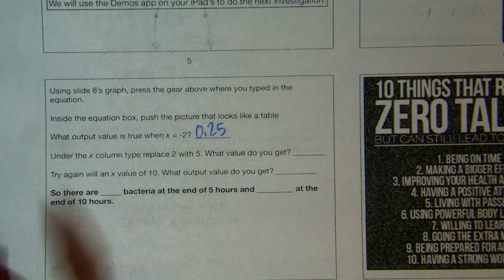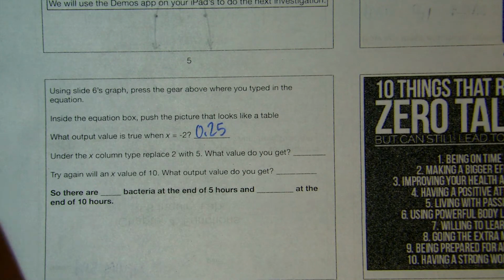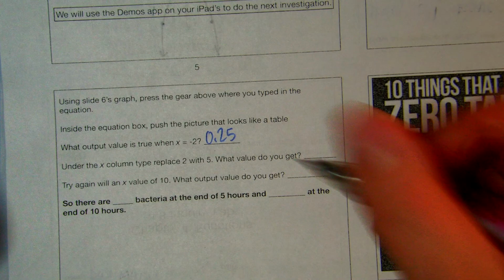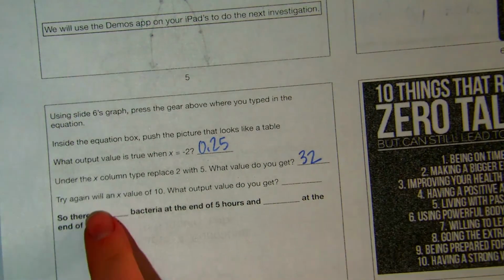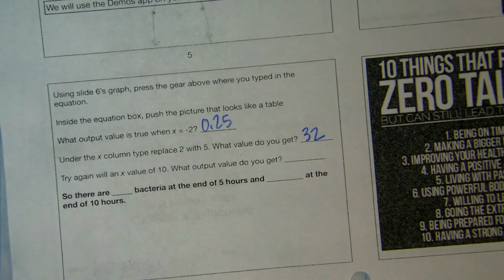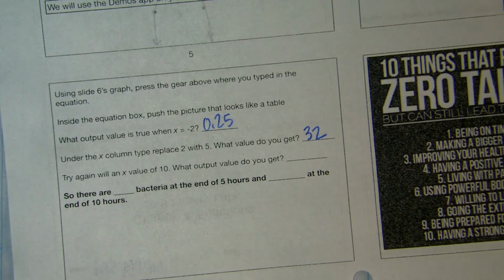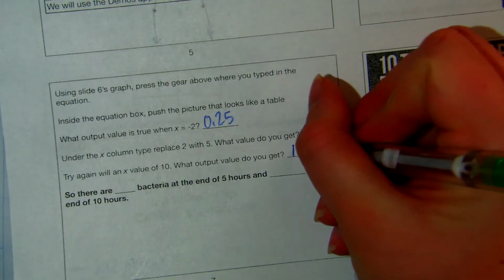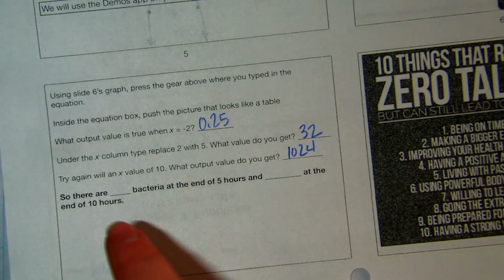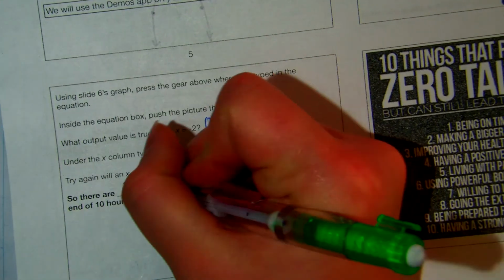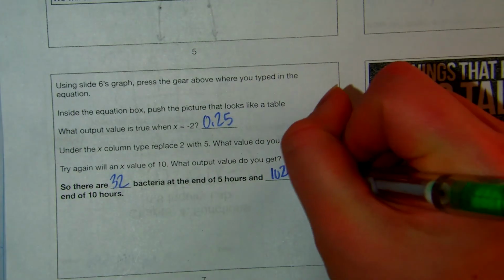Under the x column, replace 2 with 5. What value do you get? I replaced it, I got 32. So 32. Try again with an x value of 10. So you can delete your 5 and put a 10 in there. And I got 1024. So what does this mean? There are 32 bacteria at the end of 5 hours and 1024 at the end of 10 hours.